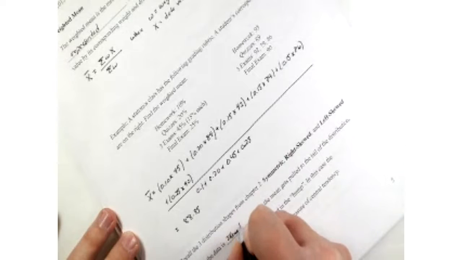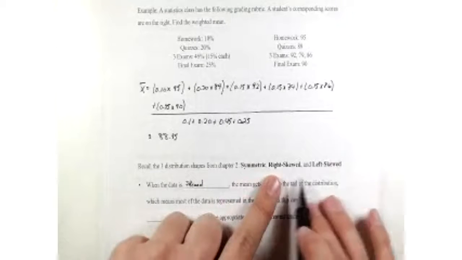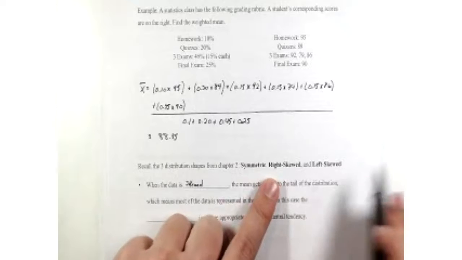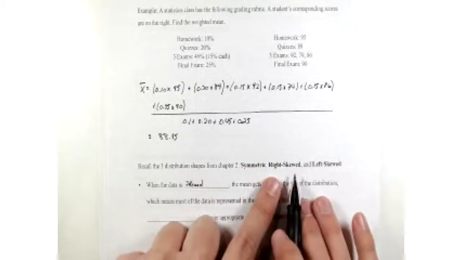When the data is skewed, the mean gets pulled to the tail of the distribution. It depends on which way it is skewed. If my distribution is right skewed, the mean is going to get pulled more towards that tail. If it's left skewed, it's going to get pulled more towards that tail. You may need to know that. That was on the final exam last year, and barely anyone got it right.